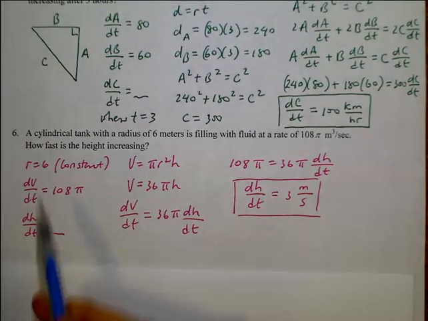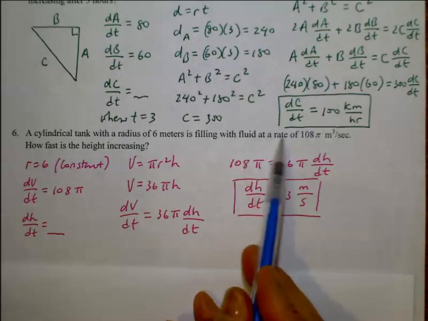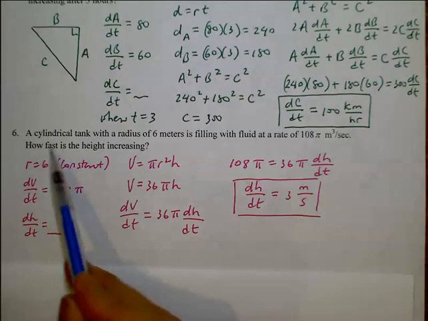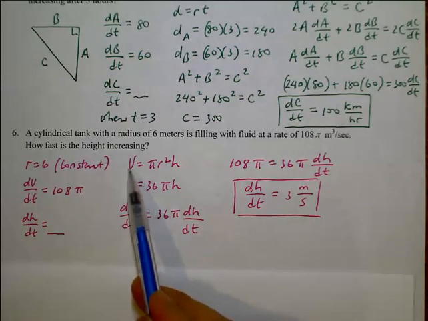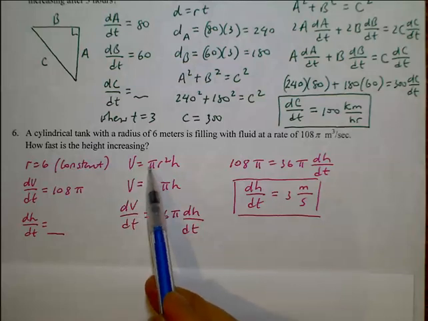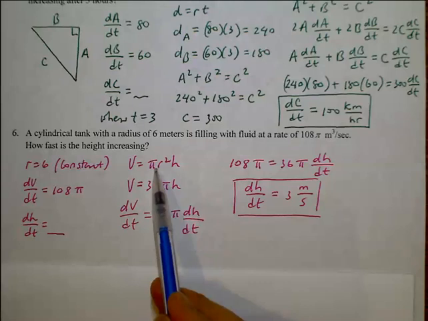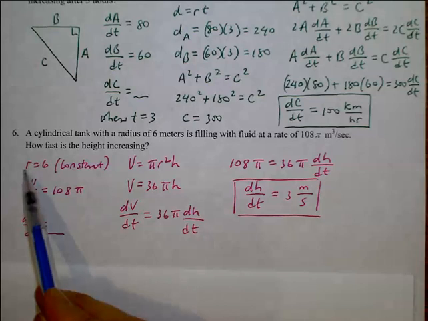Question number 6. A cylindrical tank with a radius of 6 meters is filling with fluid at a rate of 108 pi cubic meters per second. How fast is the height increasing? So I'm going to first of all start off with the volume of a cylinder, which is pi r squared h. Now in this problem, the radius is a constant because in a cylinder, unlike a cone, as you fill it up with fluid, the radius stays the same. So they say that the radius is equal to 6 meters.